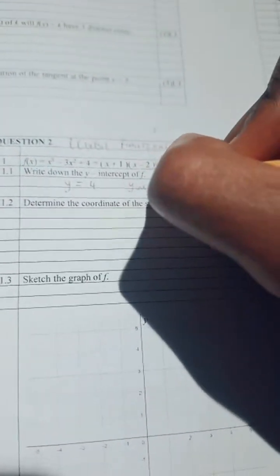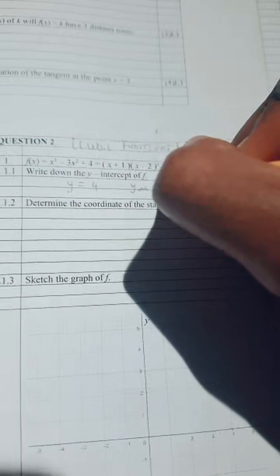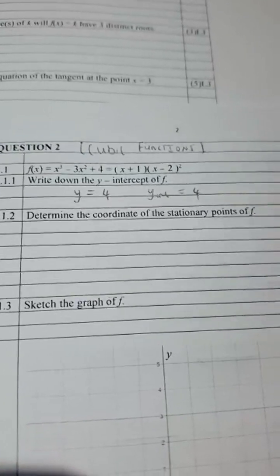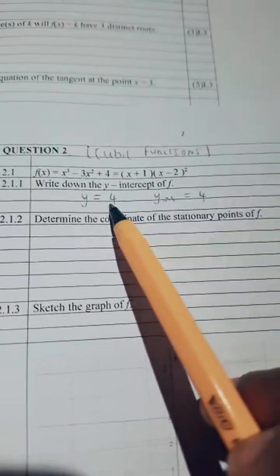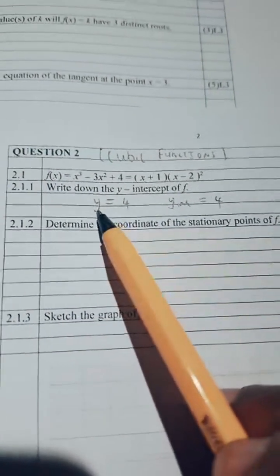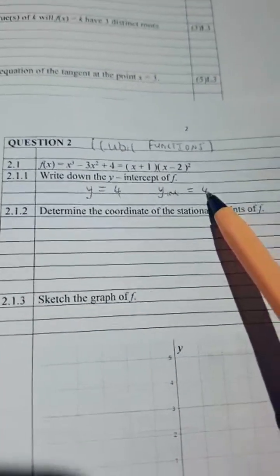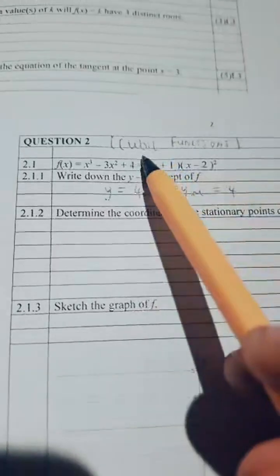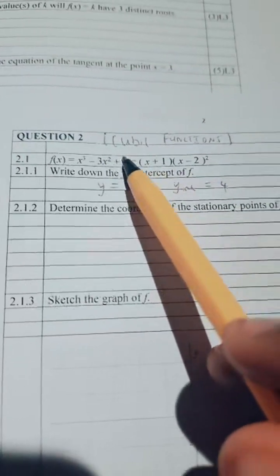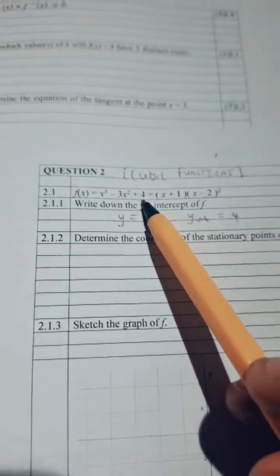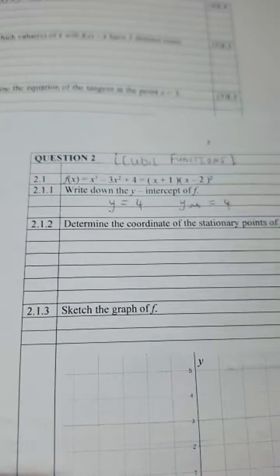4. Yes, guys. Okay, you can say y is equal to 4. I know some people say y int is equal to 4. They didn't say write down the coordinates of the y-intercept, but they said write down the y-intercept. So please, guys, don't just write the number 4. You can say y is equal to 4, or you can say y int is equal to 4. That's what we wrote down. Where did we get it? We simply looked by inspection at our form of the cubic function, and we saw our constant is 4. So that means the y-intercept is 4.